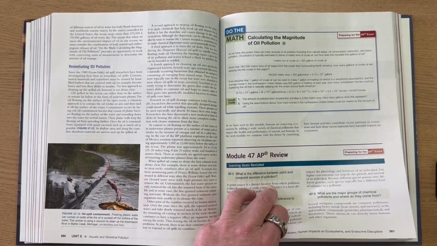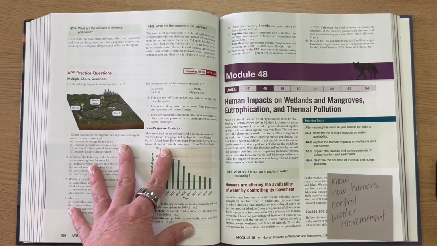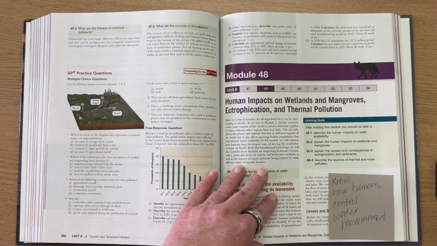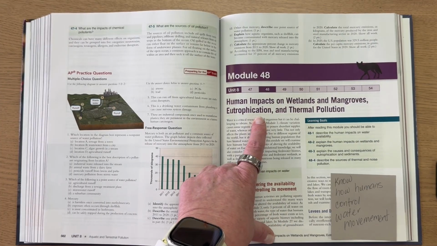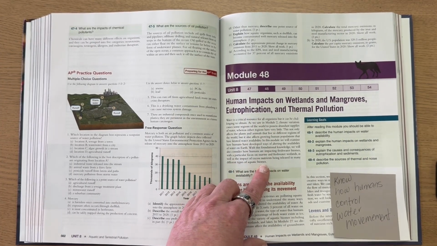Okay, and then that will take us to the end of Module 47. Again, really nice test questions here at the end of Module 47. I'll see you here next time, and we'll discuss human impacts on wetlands. That's all. Talk to you guys in class.